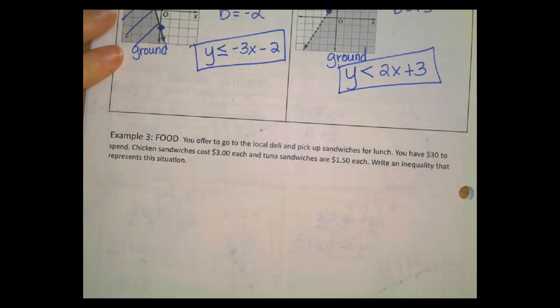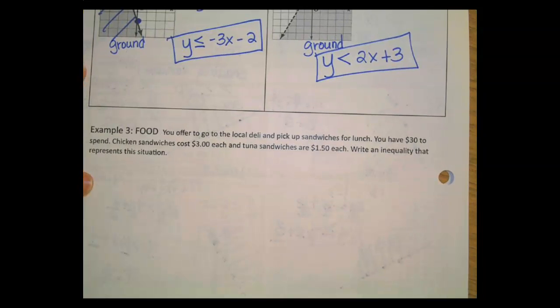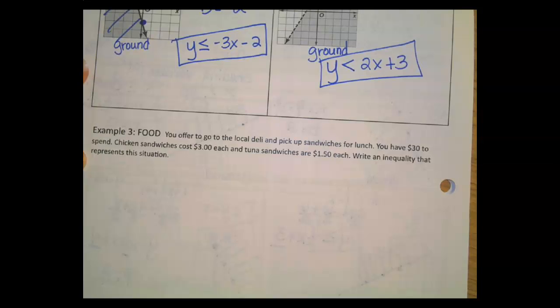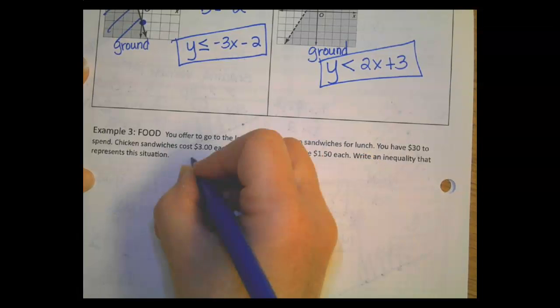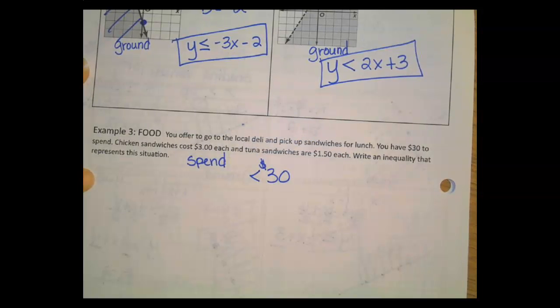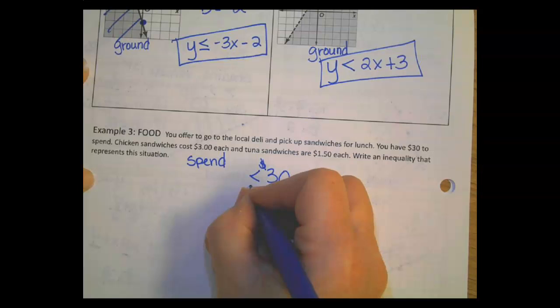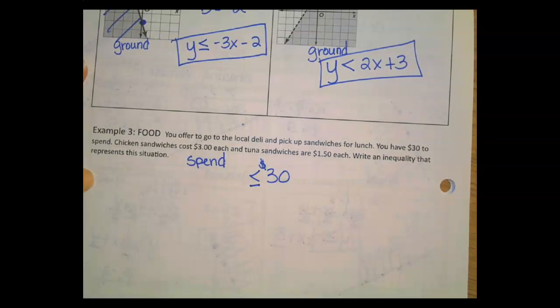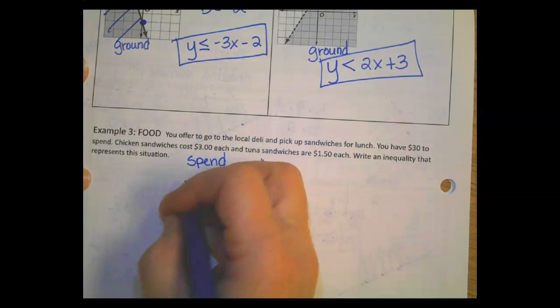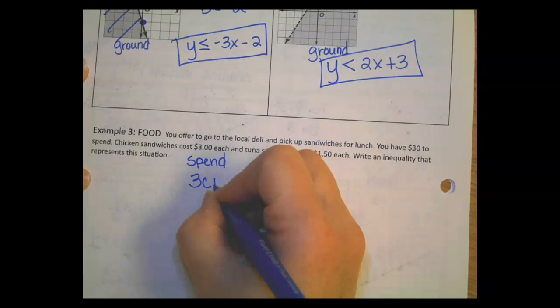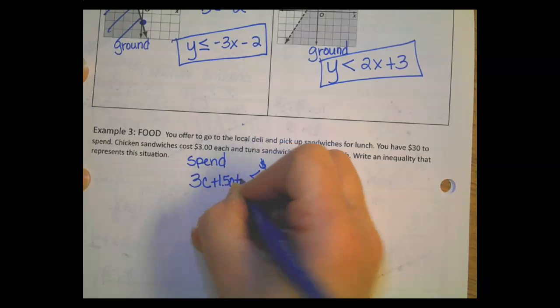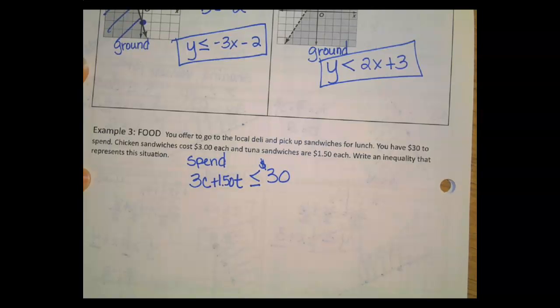Let's look at this word problem. You offer to go to the local deli and pick up a sandwich for your lunch. You have $30 to spend. So you need to spend less than $30, because this is what you spend. Okay. Oh, actually, you have $30, so less than or equal to 30, because you could go all the way up to 30. Your chicken sandwich costs $3 each, and $1.50 for tuna. Write an inequality to represent this situation.